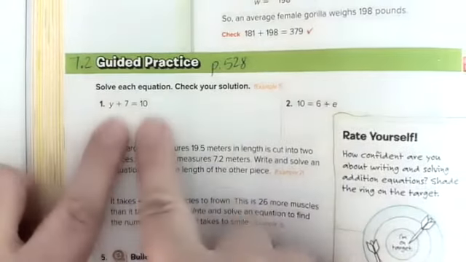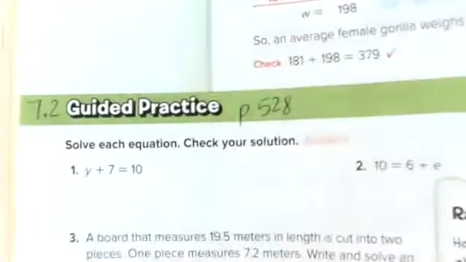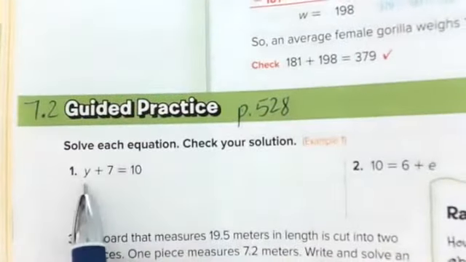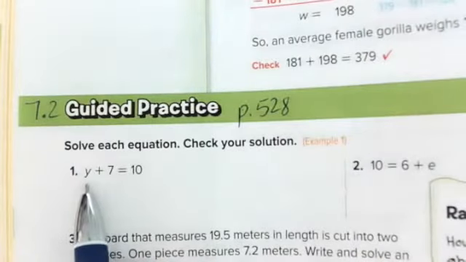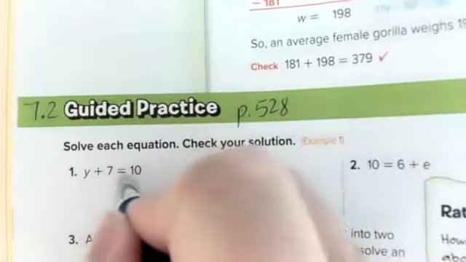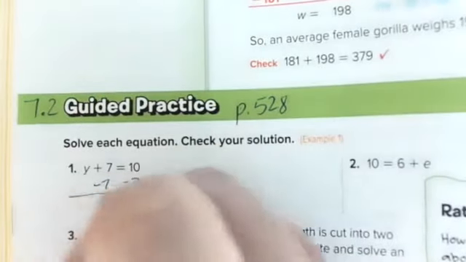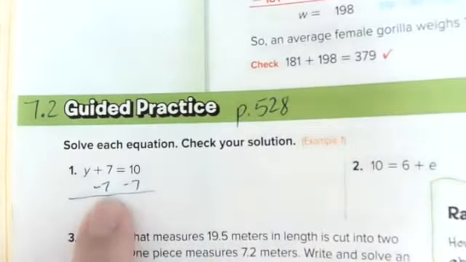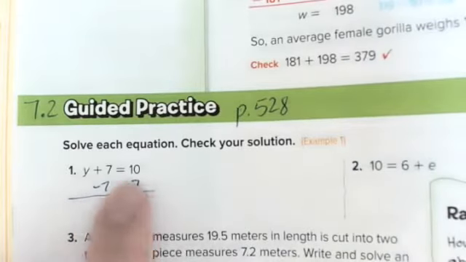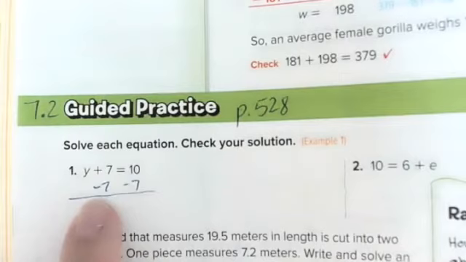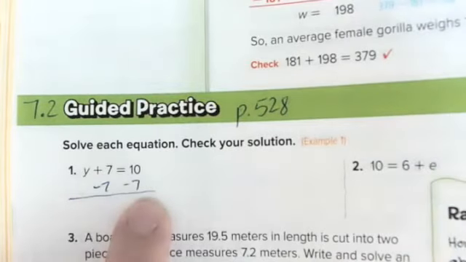So number 1, we have y plus 7 equals 10. Well, we want to isolate the variable y. We don't want y plus 7. We just want y by itself. So to cancel out the plus 7, we use the inverse operation, minus 7. And the subtraction property of equality says if these two sides are equal, which they are, we need to keep them equal. So if I subtract 7 from one side, I need to subtract 7 from the other side as well.